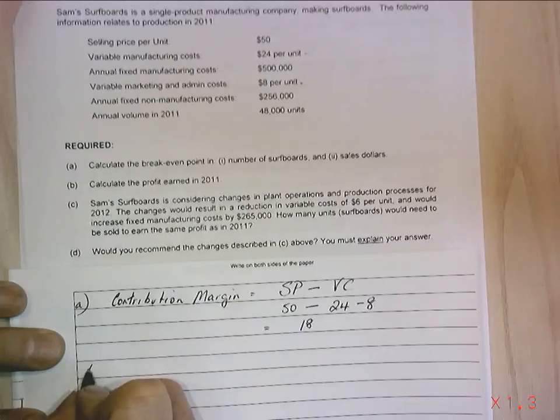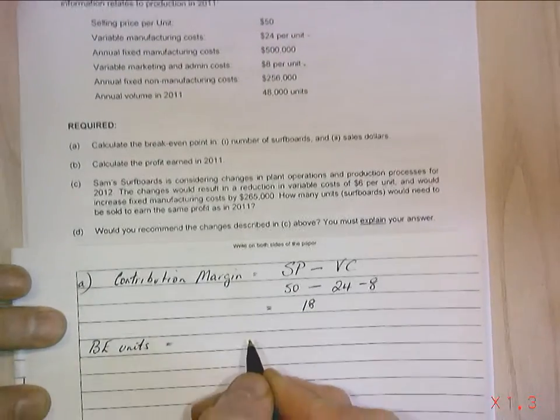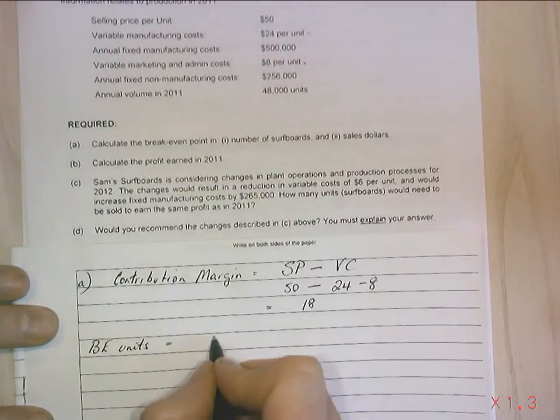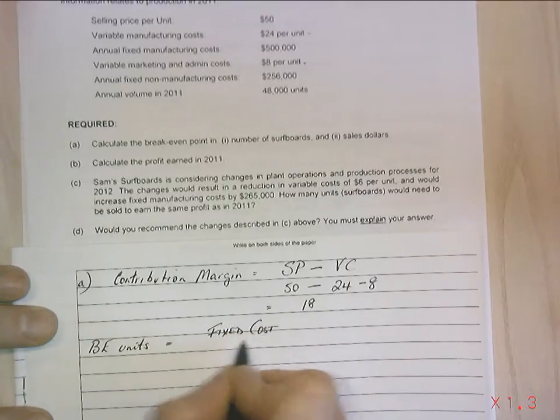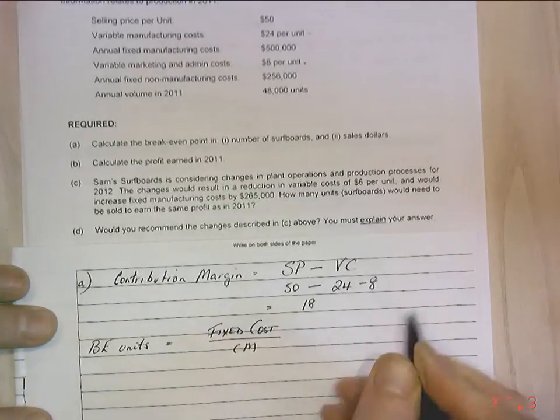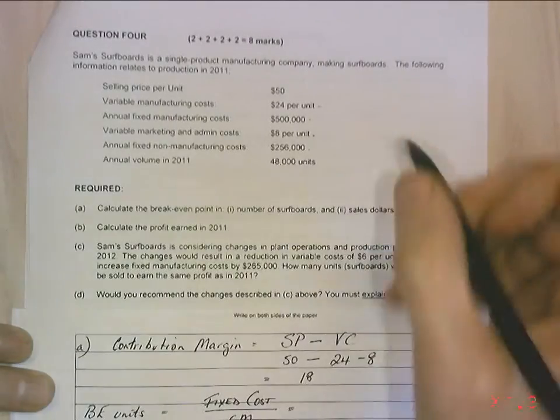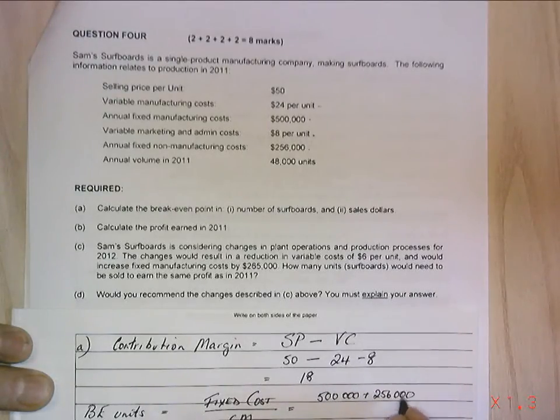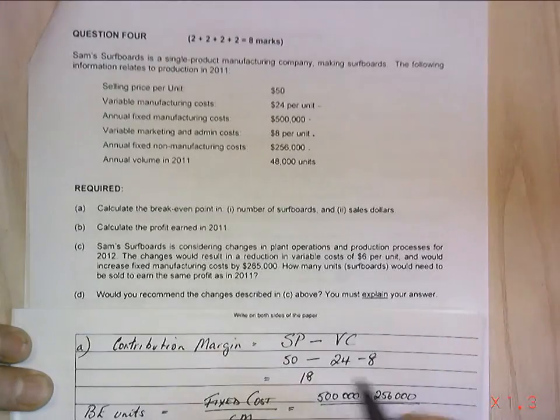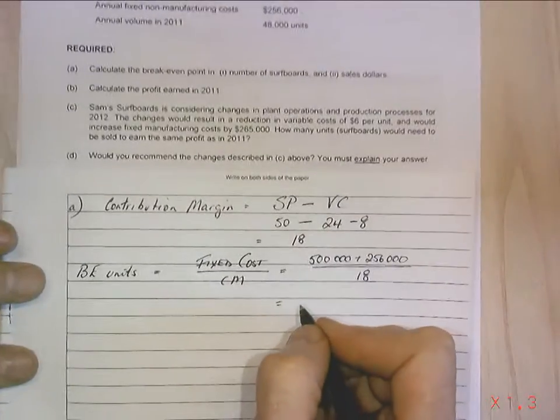Now my break-even calculation equals my fixed cost divided by my contribution margin. So my fixed costs are 500 and 256,000, divided by 18 equals, oops, you can't see me writing.